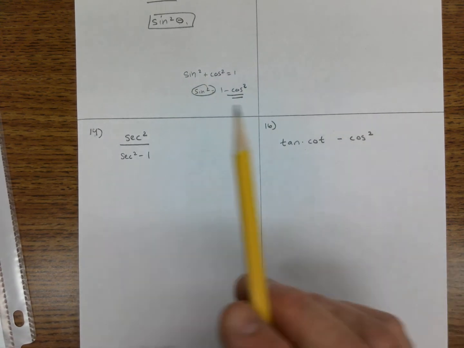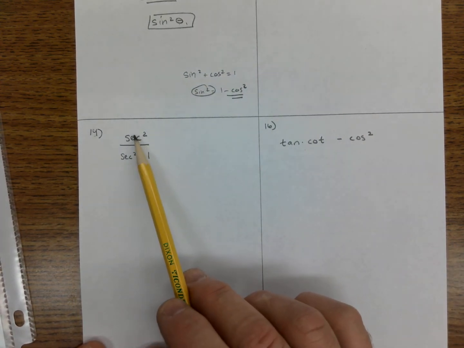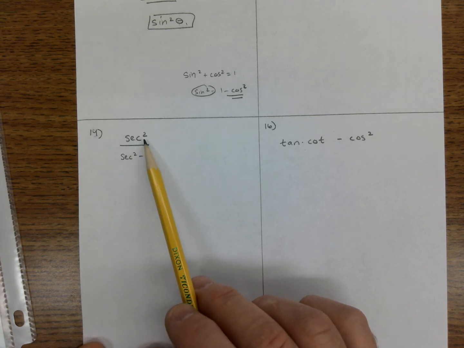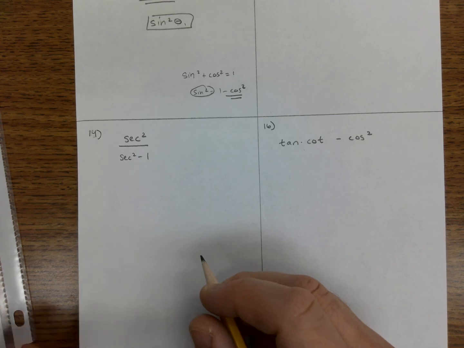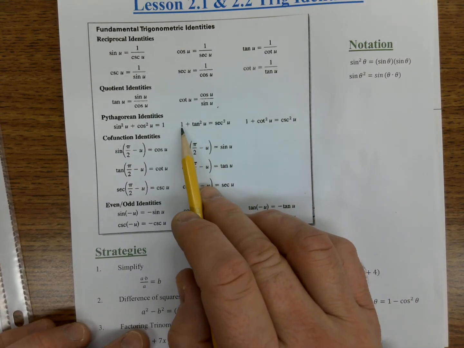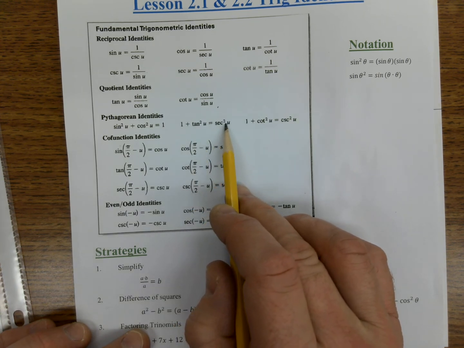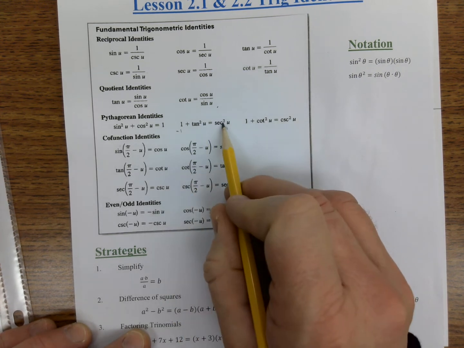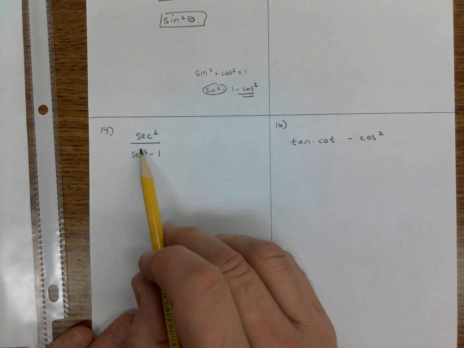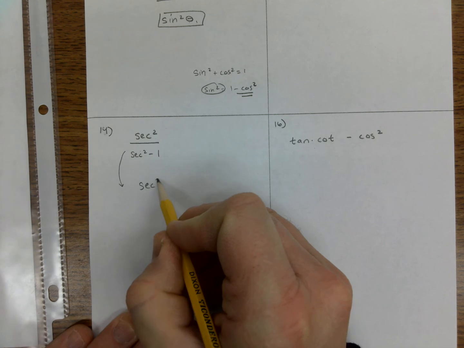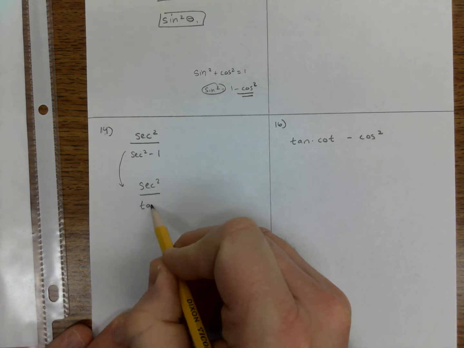Problem 14, again. Here we have secant squared, and everything's in secant squared, so I can go ahead and leave that here. But this should clue me into the fact that I have that other Pythagorean identity that says 1 plus tangent squared is secant squared. And if I subtract off this 1, now secant squared minus 1 is just going to be tangent squared. So that's what this denominator is. This is another way to write tangent squared. So I could write secant squared over tangent squared.